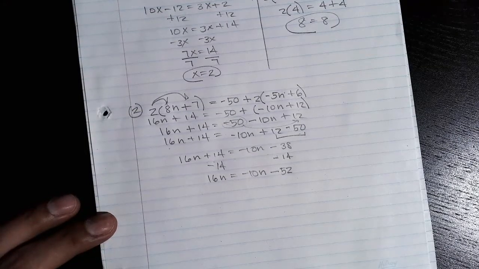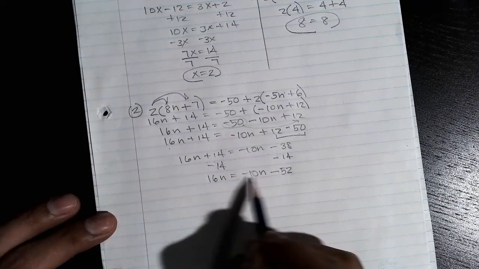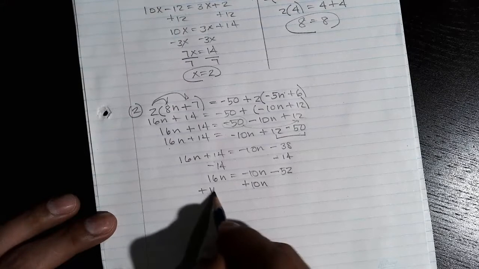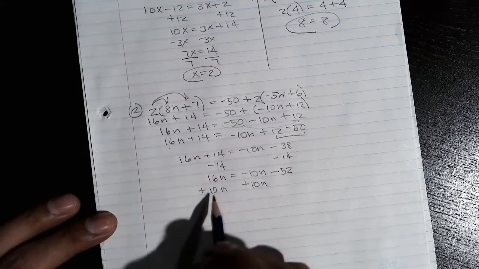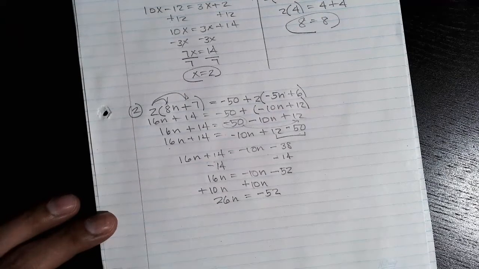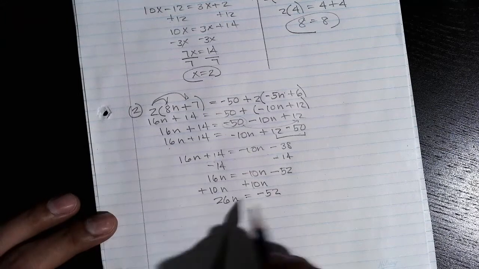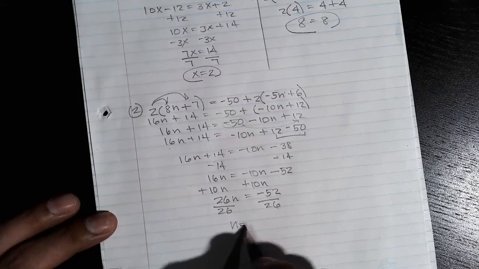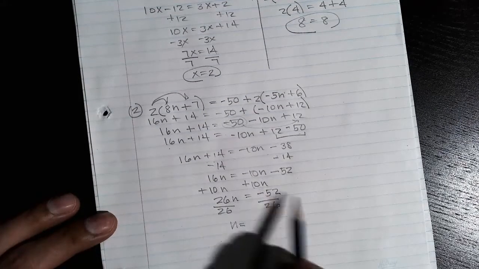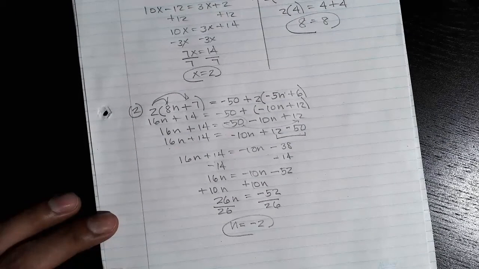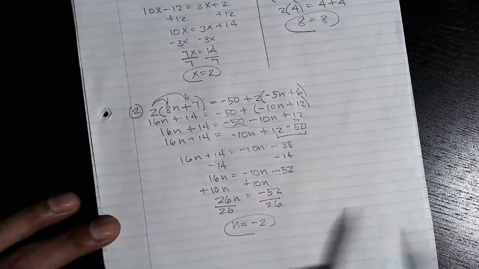Okay. We have a negative 10n on this side, so we're going to add 10n to both sides, and so we're going to have 26n equals negative 52. Looks good so far. Divide both sides by 26, and guess what? Our original, our intended number was actually negative 2. Did any of you guess that? Well, maybe some of you did. Good for you. I couldn't.